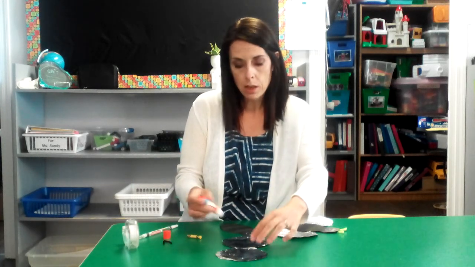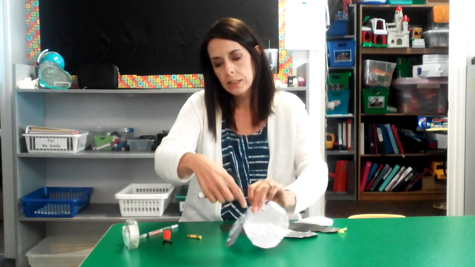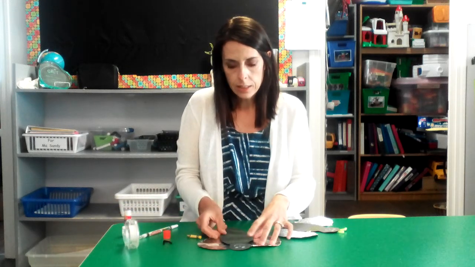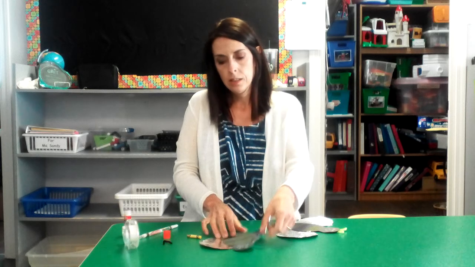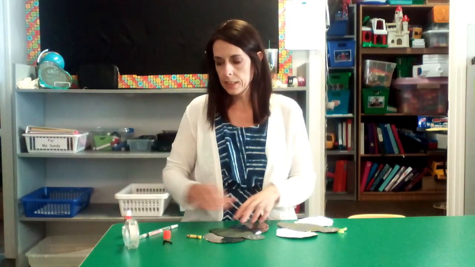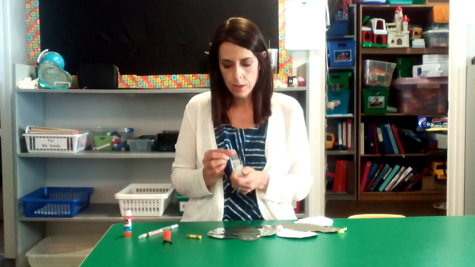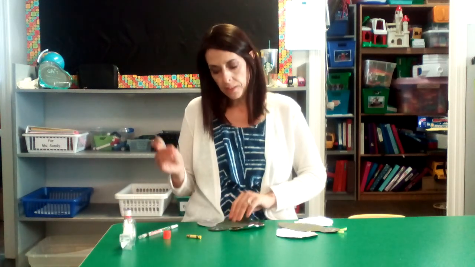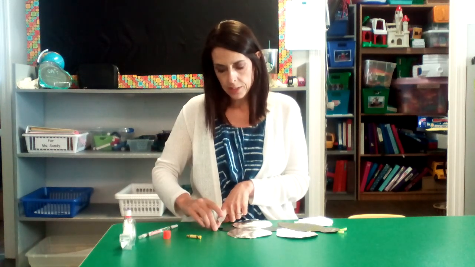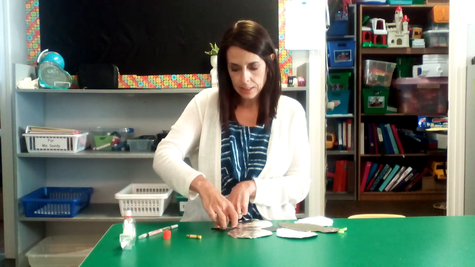Then what I'm going to do is I'm going to take my glue stick and I am going to put a little bit of glue on his wings right in the middle. So there's the middle of the wings. I'm going to put some glue there and then I'm just going to stick his body on top of that, like this. So that's what he looks like so far. And then I'm just going to stick his little antennas with a little bit of tape on the back. So I'm going to flip it over. I'm going to put the little V-shaped on the top of his head and then I'm just going to tape that piece down.